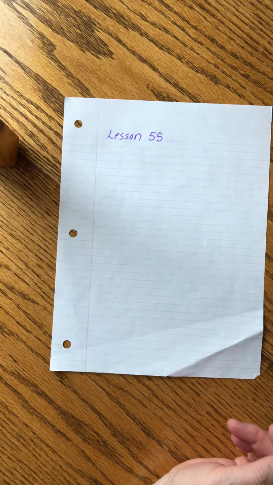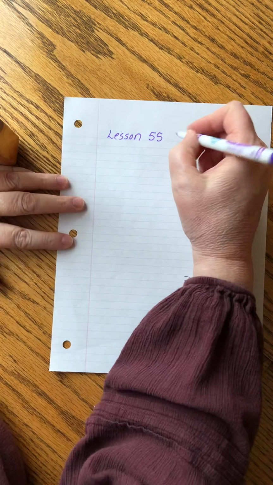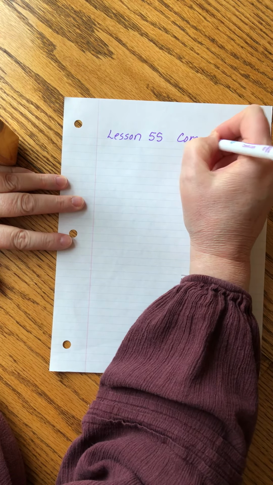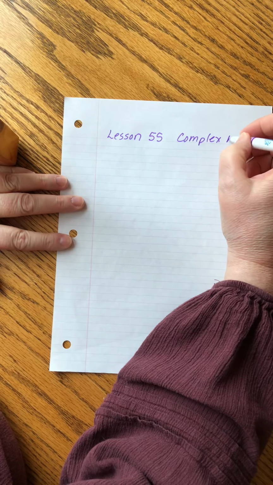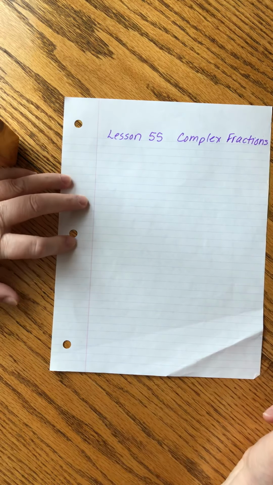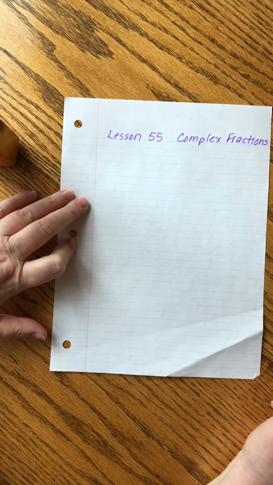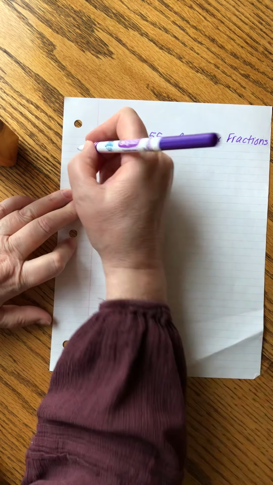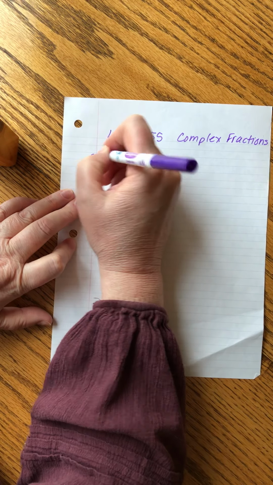I'm excited. We're going to do a really fun lesson today, complex fractions. You are going to feel so smart. And I think, if memory serves, this is the first time this class has done anything like this.